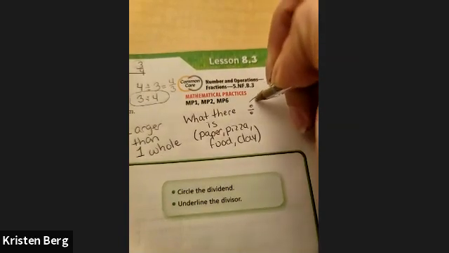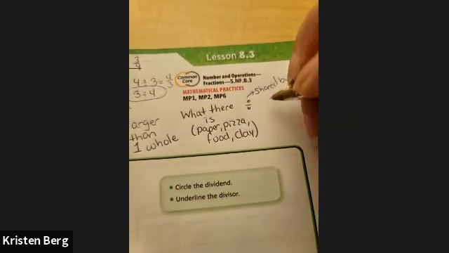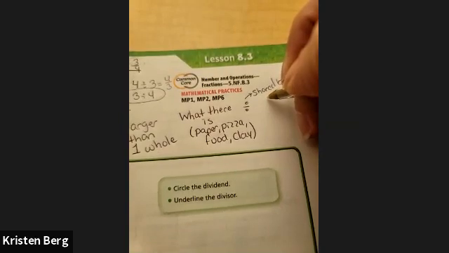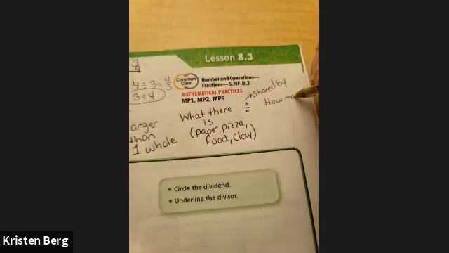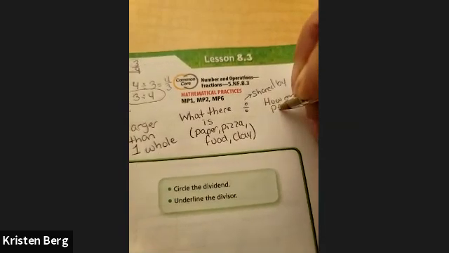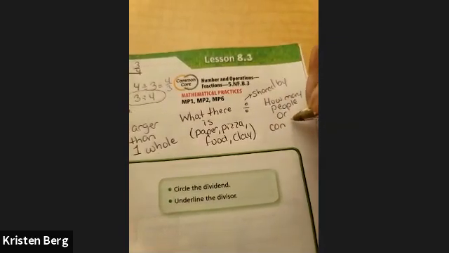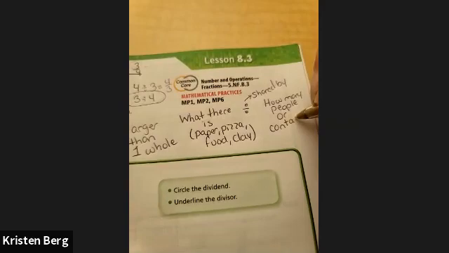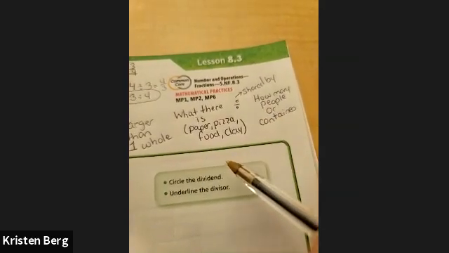So divided by means like shared by, and your divisor is always going to be how many people are sharing it, or if you are putting it into containers, how many containers you need to put it in. This is what you are going to be looking for in your division problem. So you're going to have to set it up correctly in order to make sense out of it.